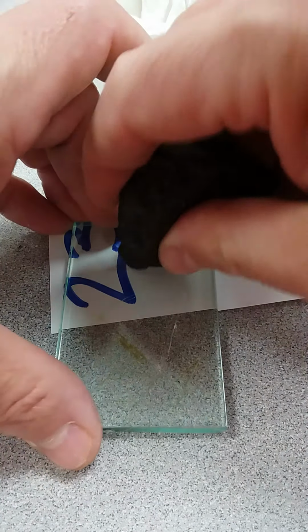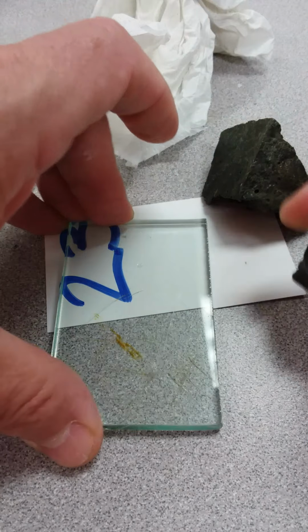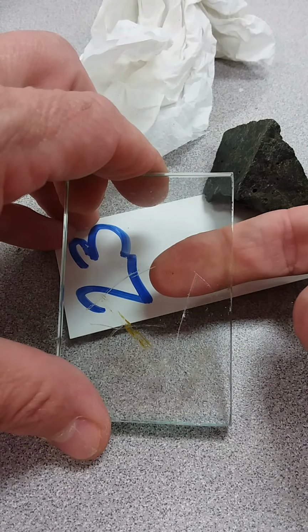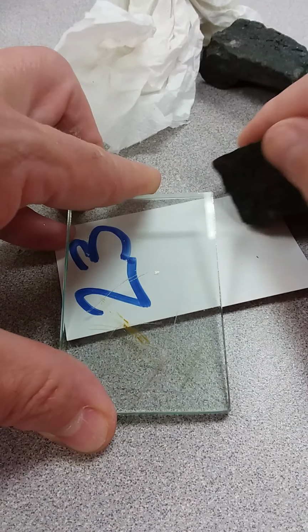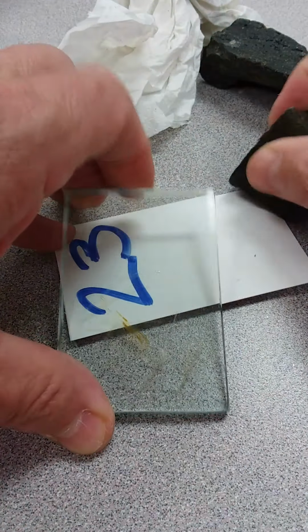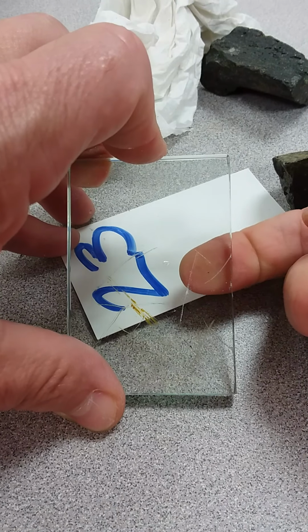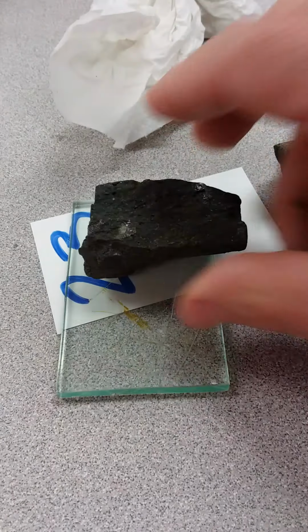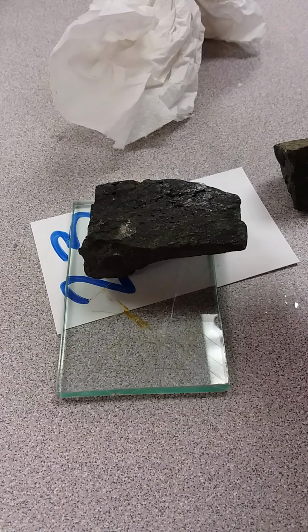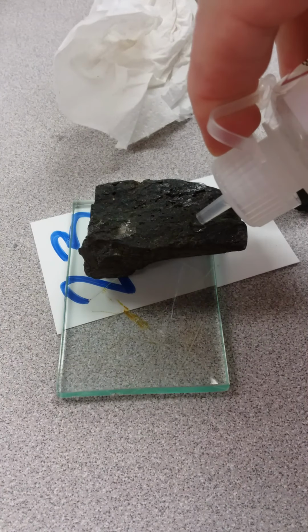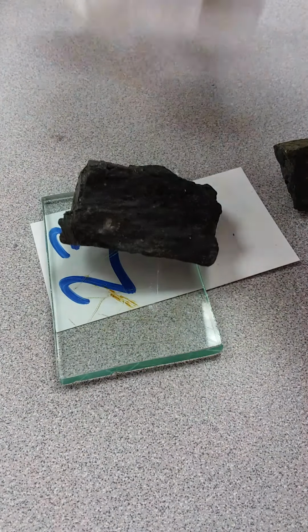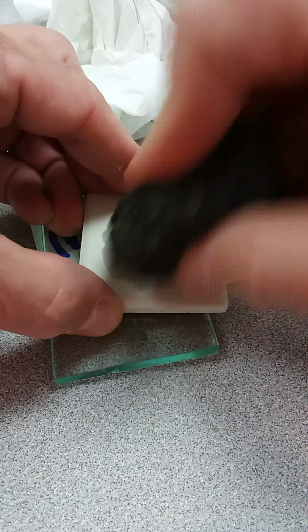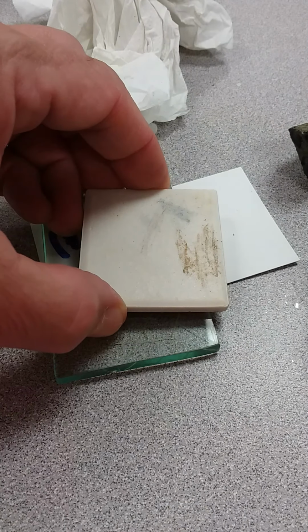However, as far as hardness is concerned, this cuts glass with a new cut right there underneath my finger. We'll make one at an angle to that so that we can see it. And there is another new one right there. This does not react to hydrochloric acid. And it doesn't leave a streak.